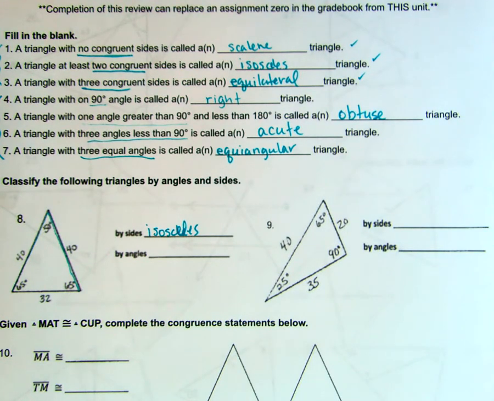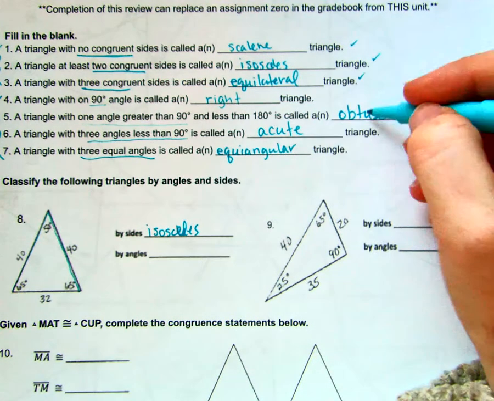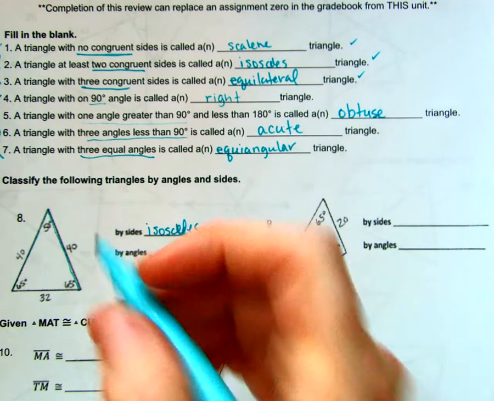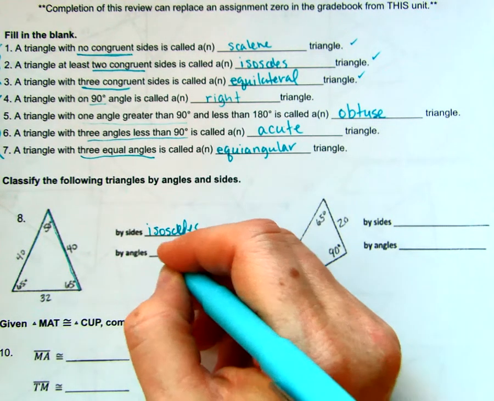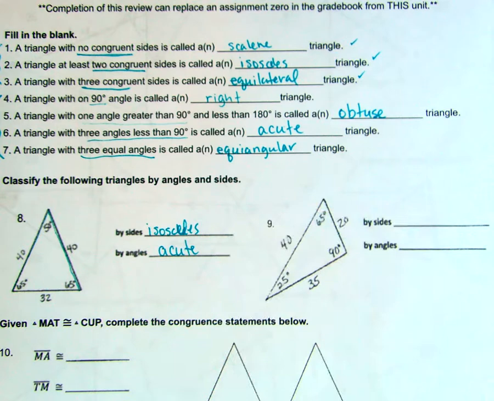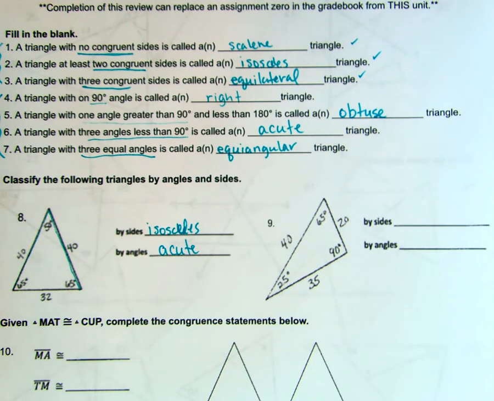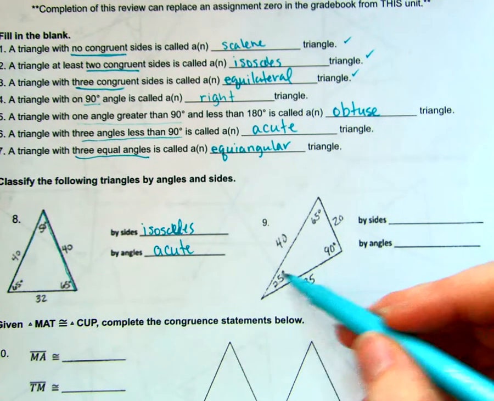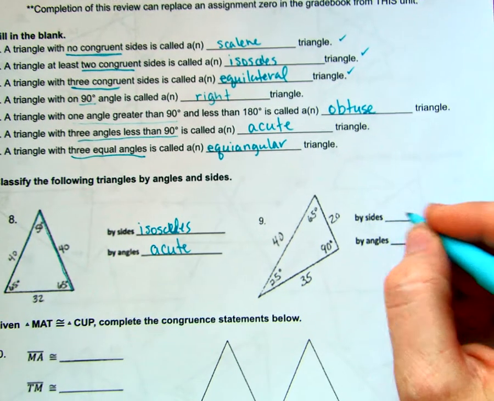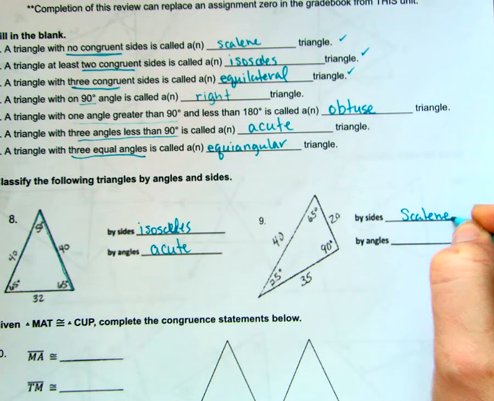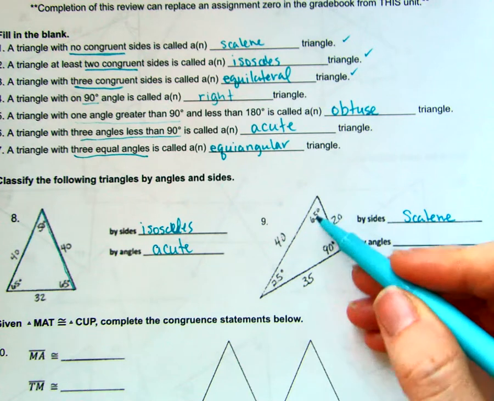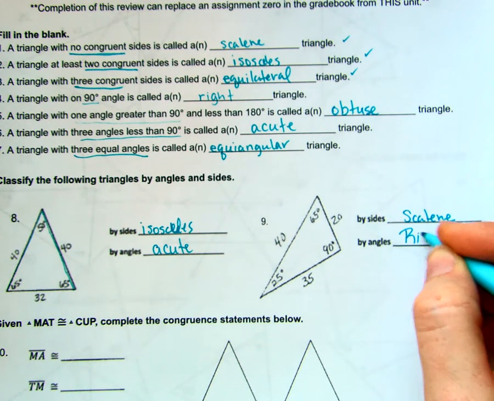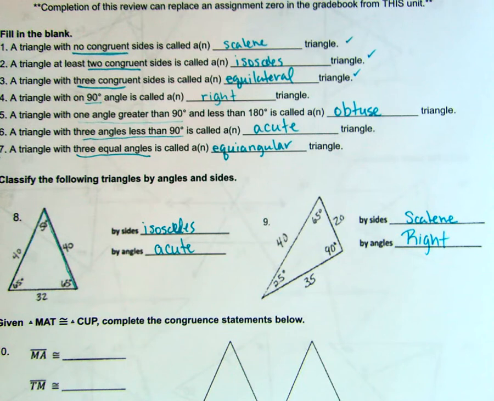And then if I were going to name by angles, I would call it right, obtuse, acute, or equiangular. So if I look here, all 3 angles are less than 90, and so I would call this an isosceles acute triangle. All right, if I look at number 9 here, I'm going to name by sides. I got 40, 20, 35, all are different, so there are no congruent sides. So we're going to call that scalene. If I name by angles, these 2 are less than 90, but this one is exactly 90. So as soon as we see that 90-degree angle, we know this triangle is going to be a right triangle.